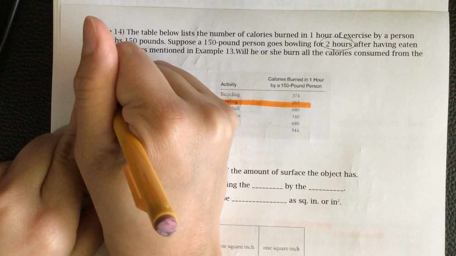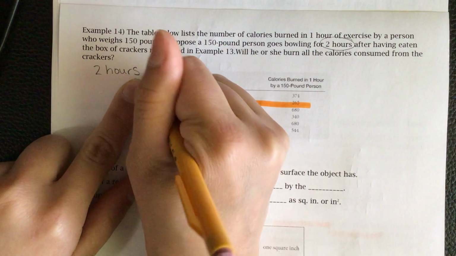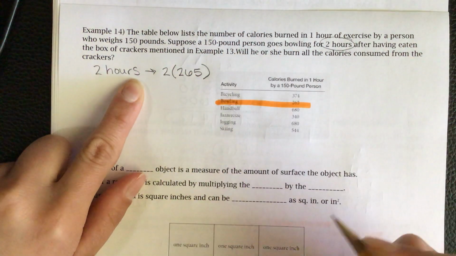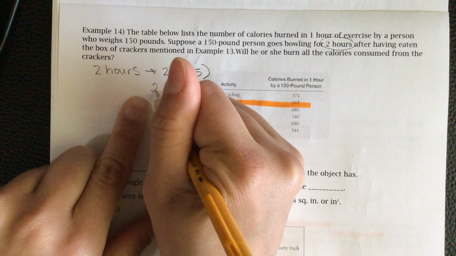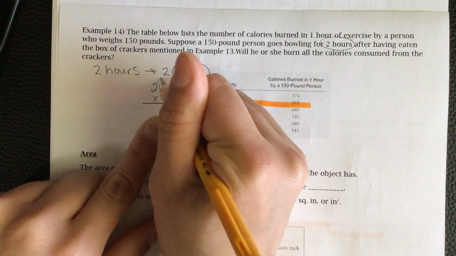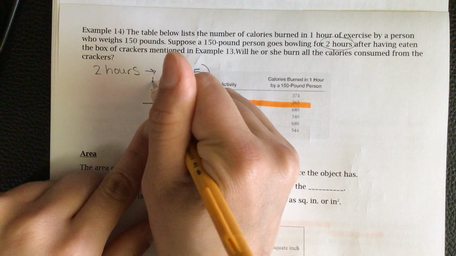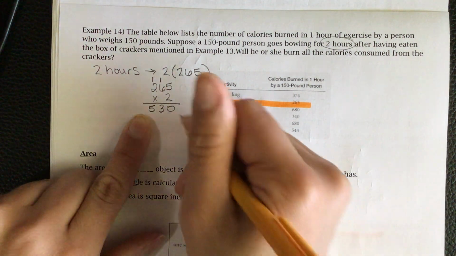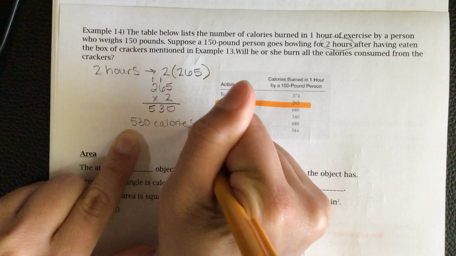Okay, so if we have 2 hours, and we're going to use bowling as our example, 2 times 265 means that I have burned how many calories? So we have 265 times 2. 5 times 2 is 10. 6 times 2 is 12, plus 1 is 13. 2 times 2 is 4, plus 1 is 5. So we have 530 calories burned.